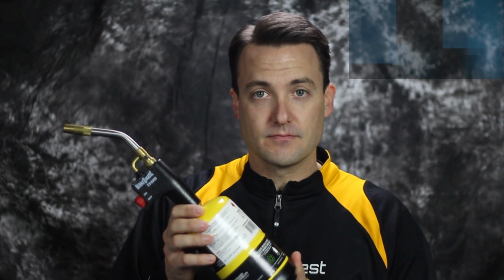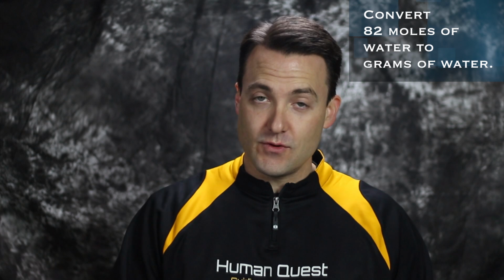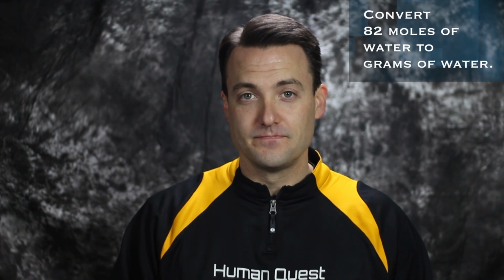It turns out that this tank has enough butane to create 82 moles of water. Please watch the converting moles to moles video if you want to see how I determined the number of moles of water we could make if we combusted all of the butane in this tank. So our starting mole amount is 82 moles of water for our problem. The question I have for you is, how many grams of water do we have if we make 82 moles of water? The first thing we need is the conversion from moles to grams for water.